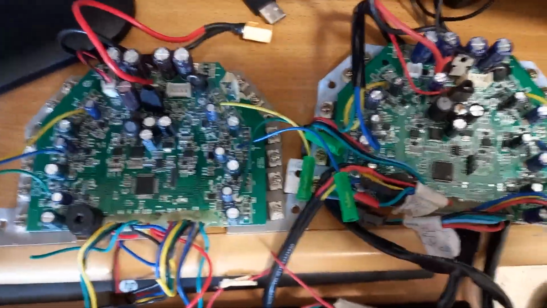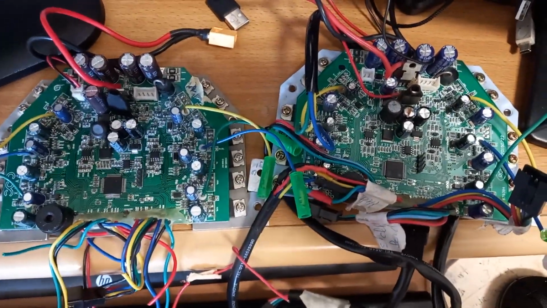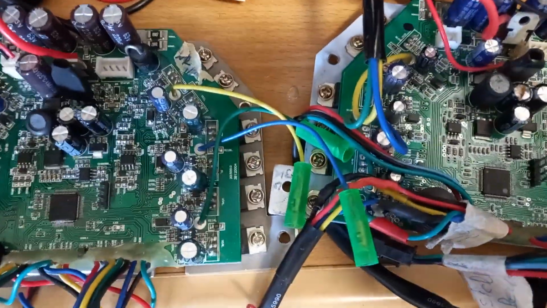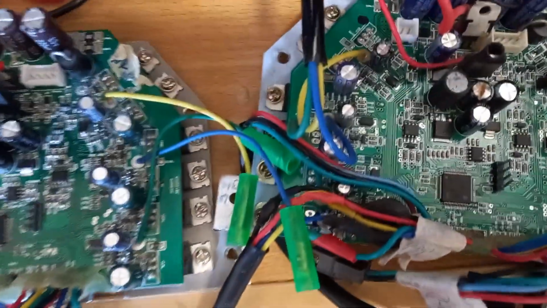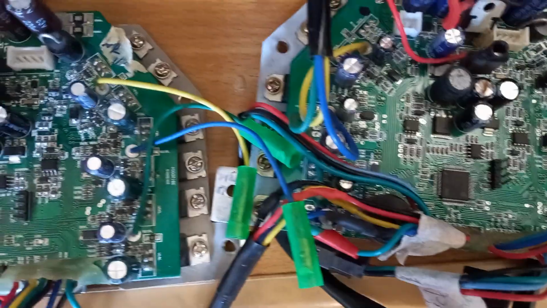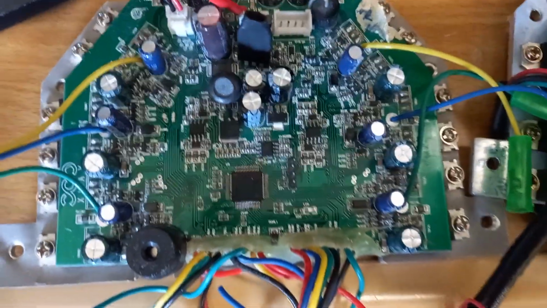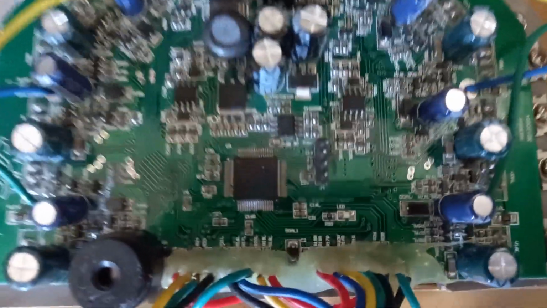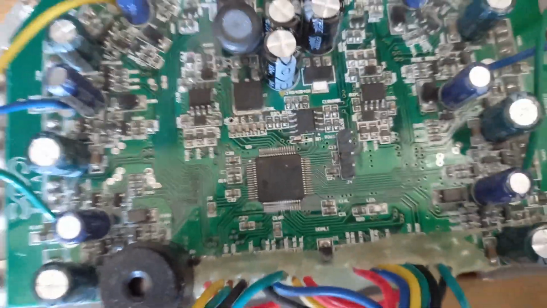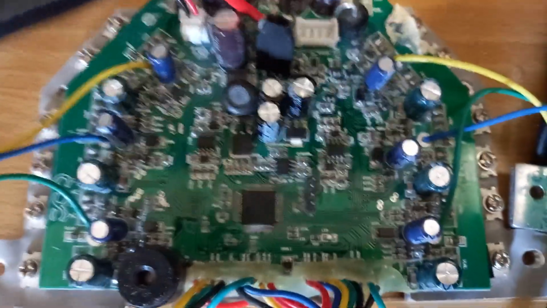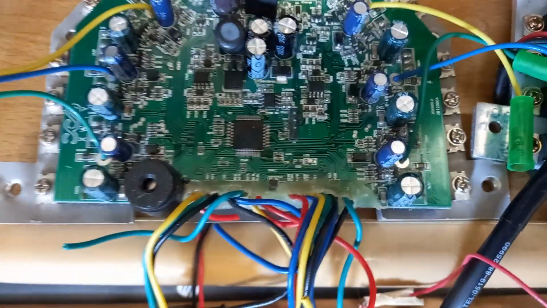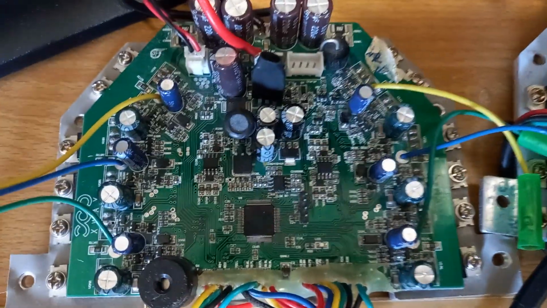This is two identical hoverboard motherboards. The problem is one is working and one is not working. So how did I solve the problem, how did I diagnose where the problem is, what happened? Both have an STM32 microcontroller, and two hoverboard motors are connected.